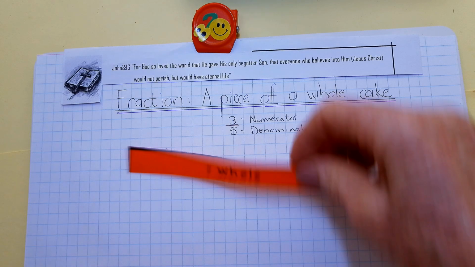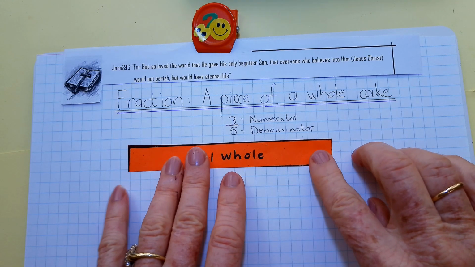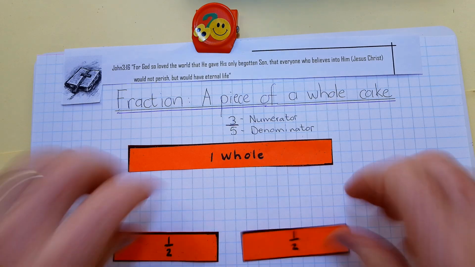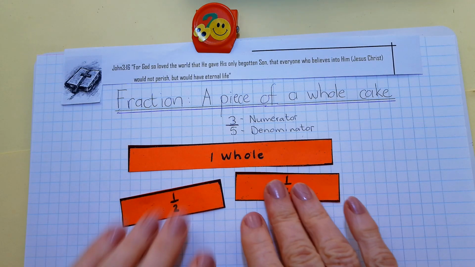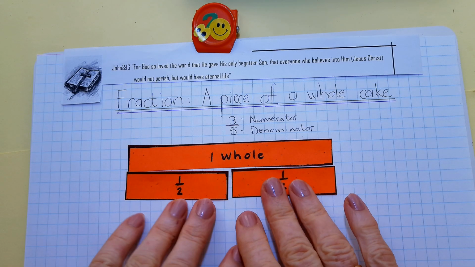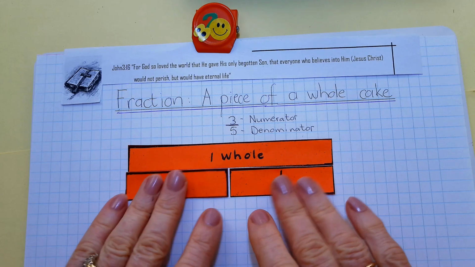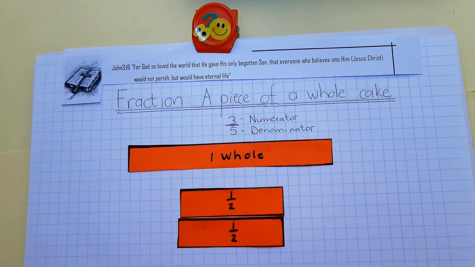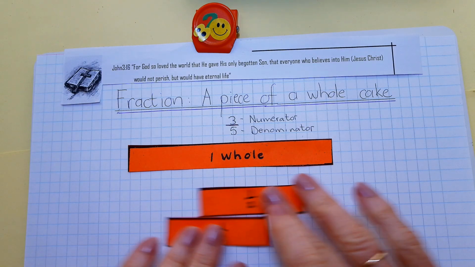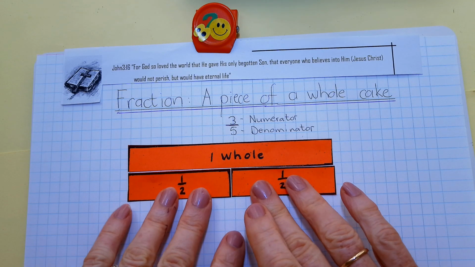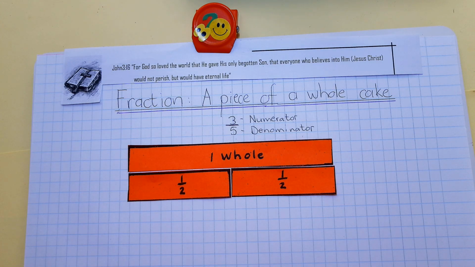Mother buys a whole piece of cake. Me and my friend want to share this whole piece of cake, but these two pieces must be the same size, otherwise we're going to have a fight. So mother makes sure she shares it into two equal pieces.